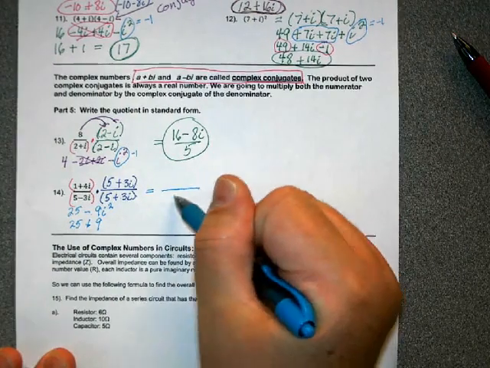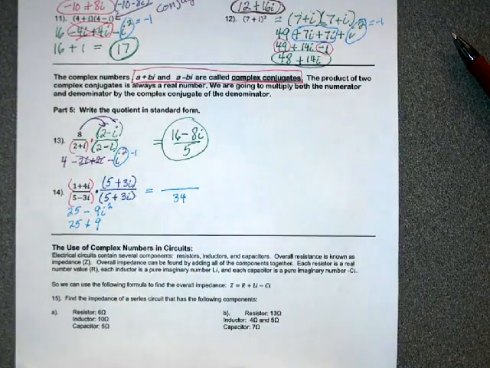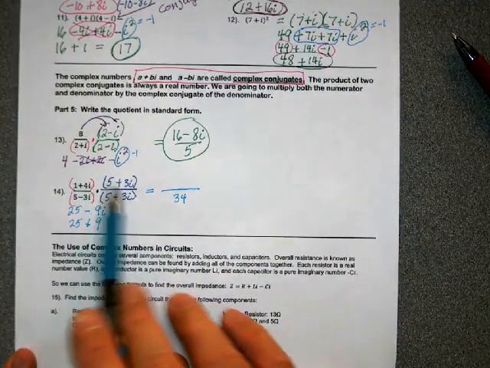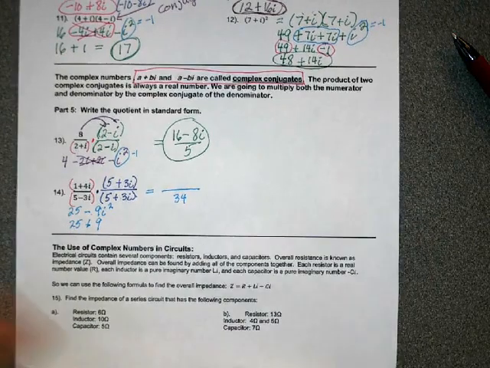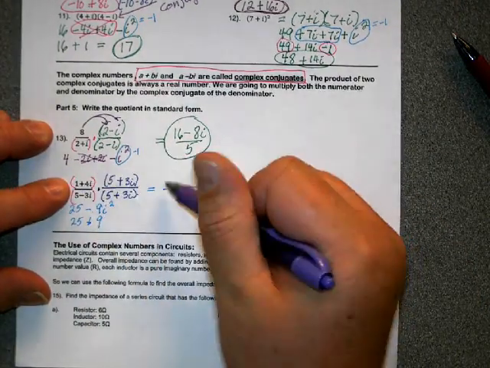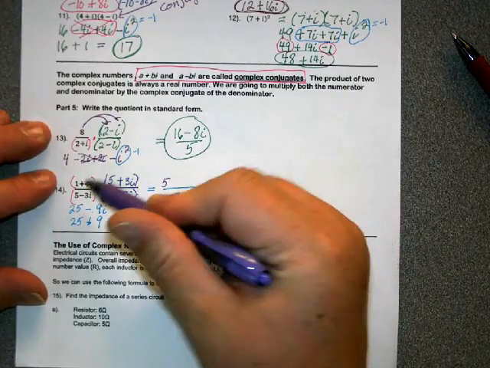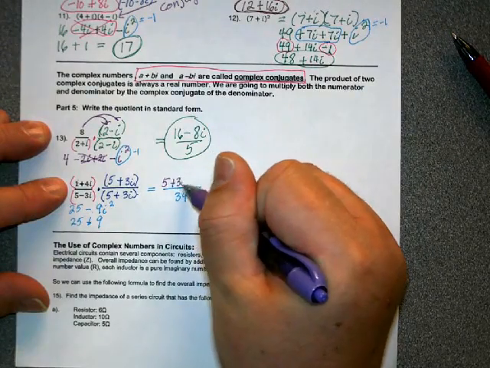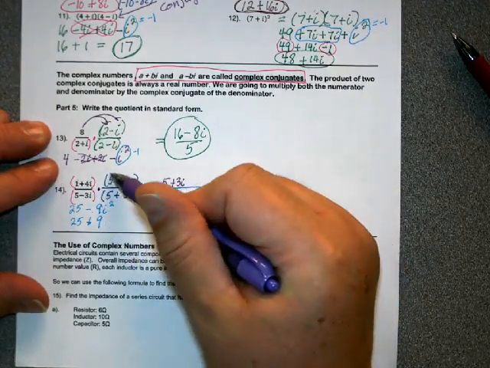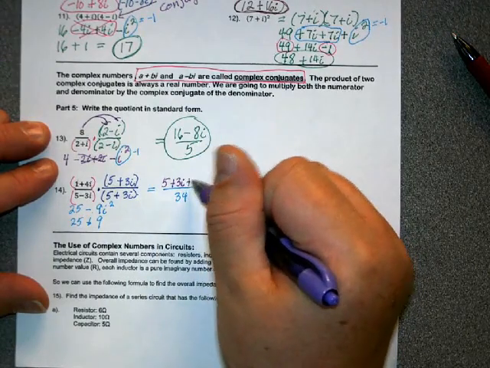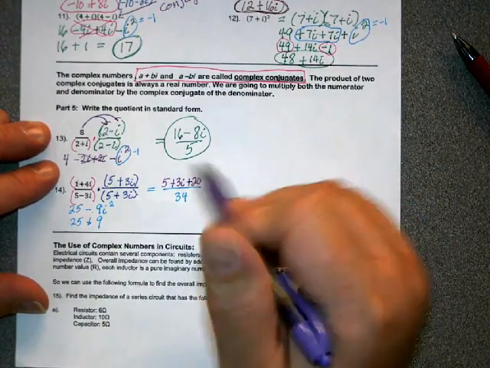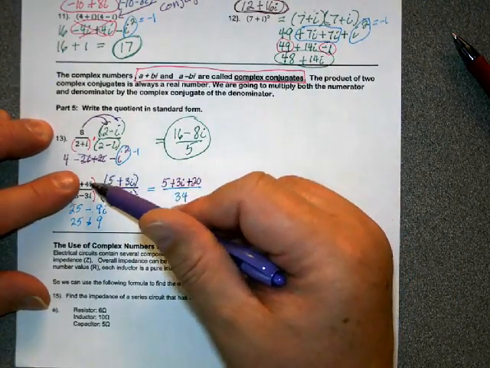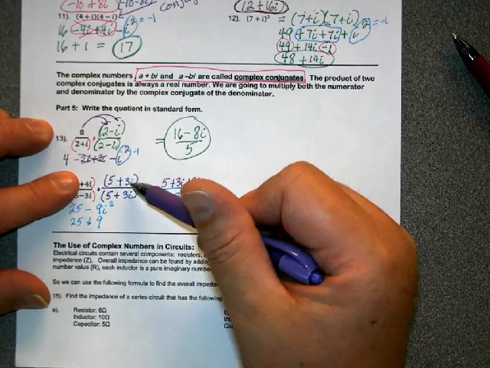Now I'm going to have to FOIL the top because these are not conjugates, right? All right. 1 times 5 is 5. Outer, 1 times positive 3i. Inner, plus 20i. Good. Oh, we're supposed to FOIL it? Yep, you have to FOIL because I'm doing a binomial times a binomial. And then 4i times 3i.